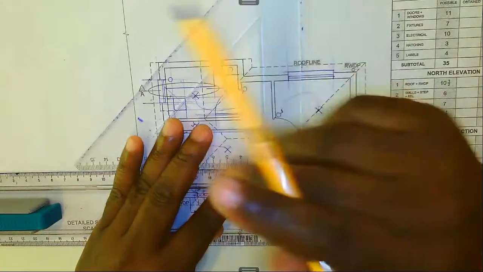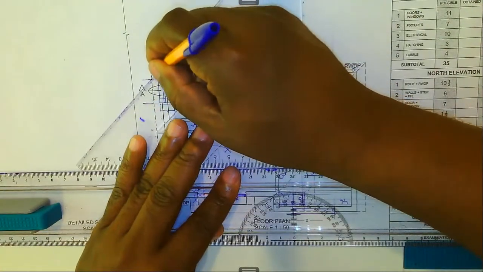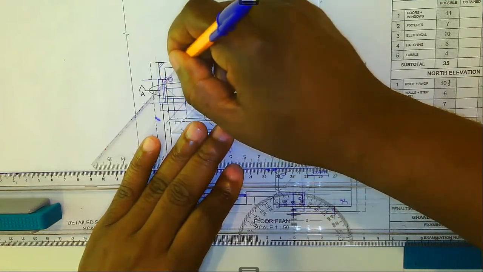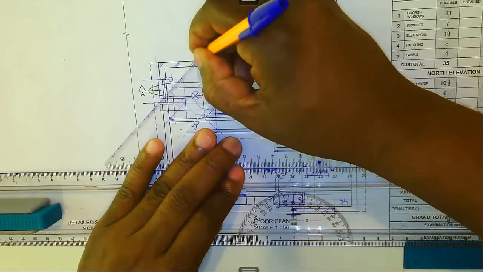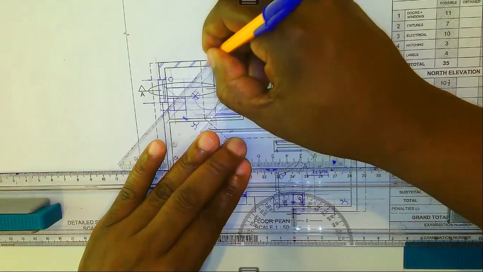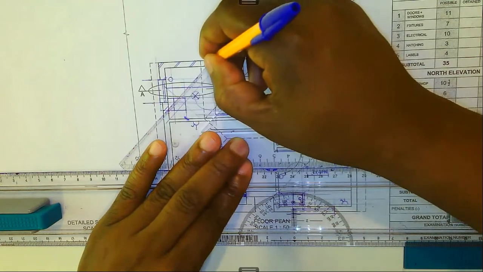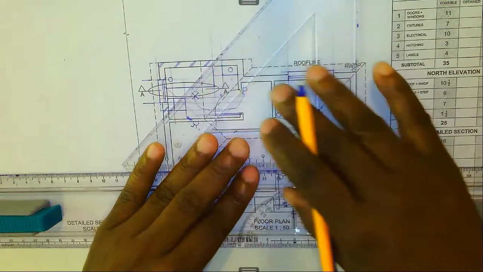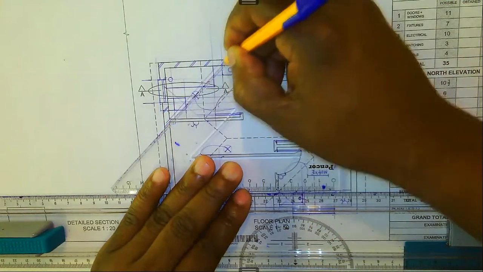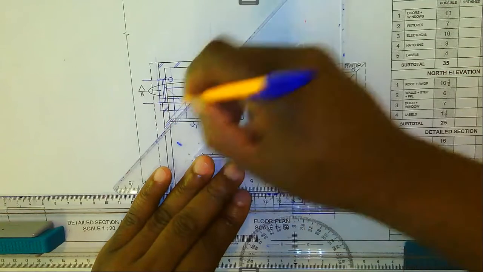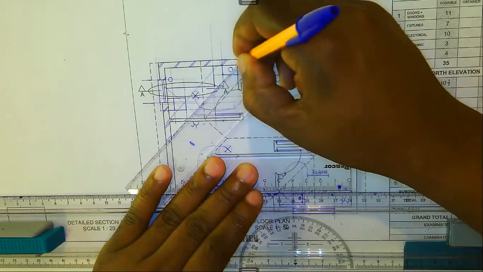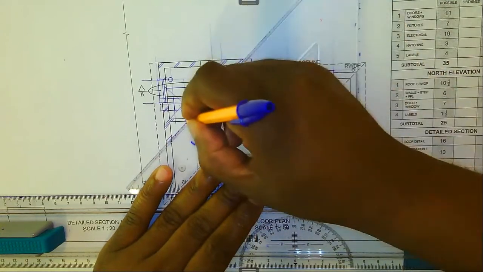So I'm going to hatch. Whenever there is a wall, it has to be hatched as well.